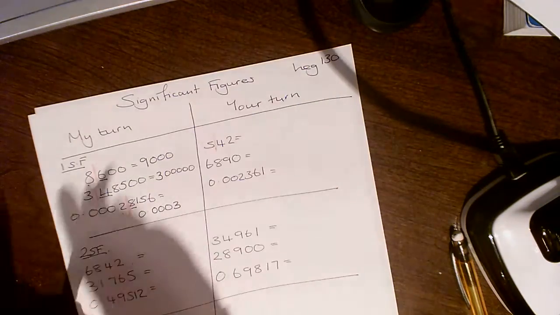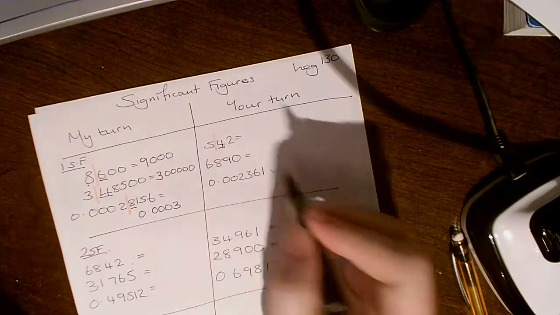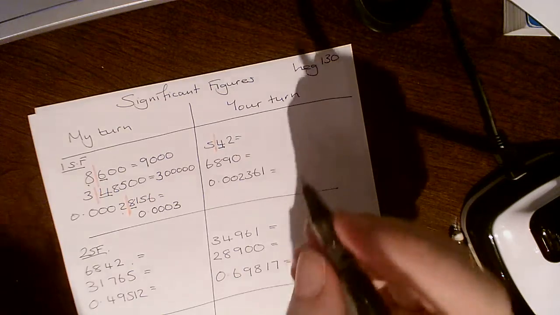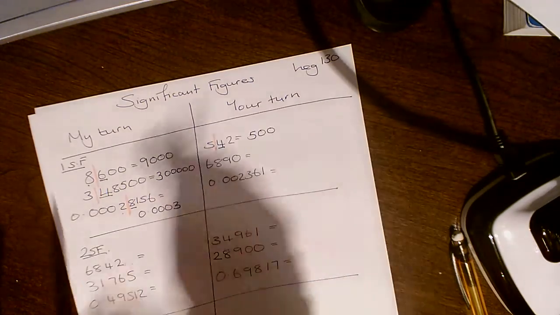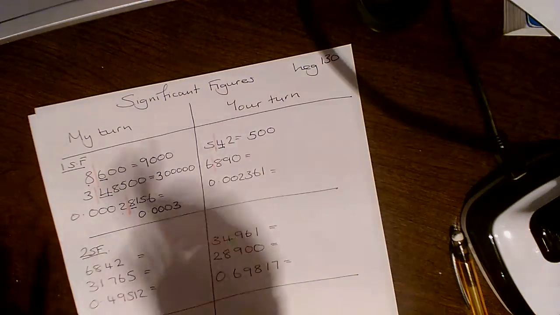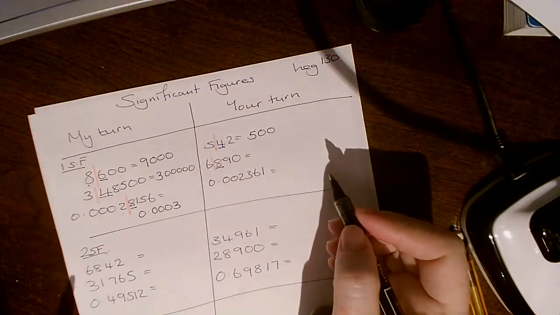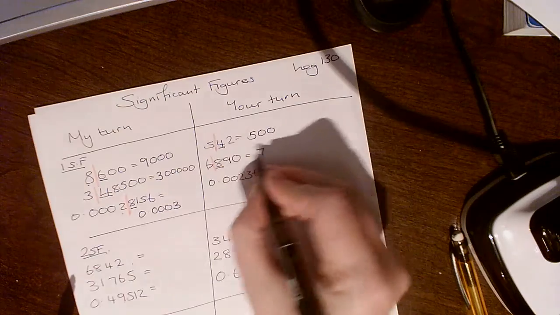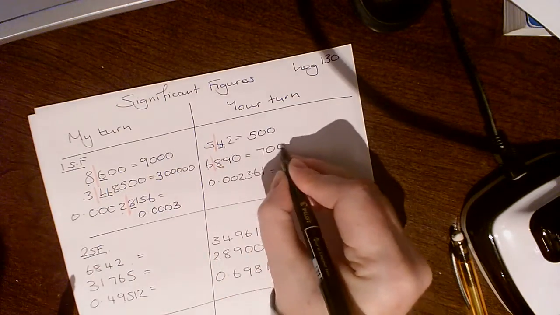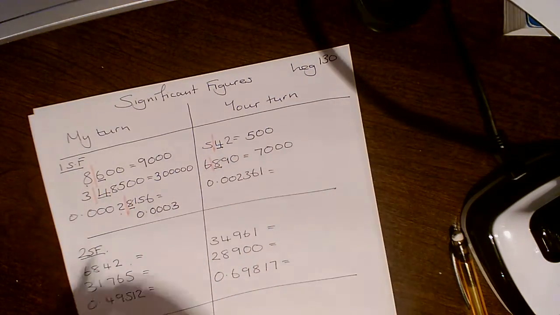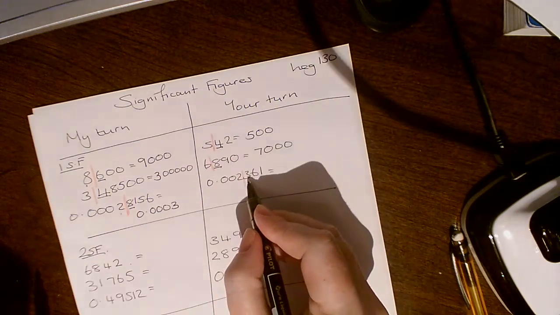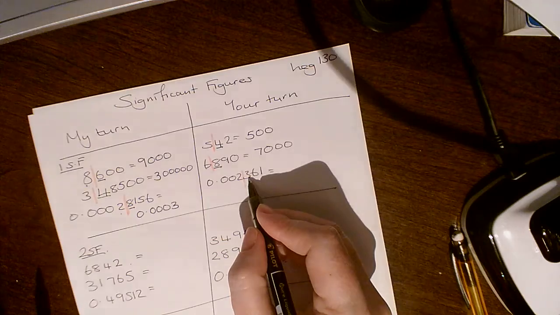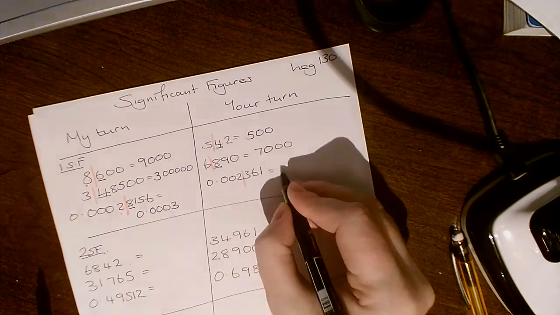So after 1, there's your cut-off point. 4 is less than 5, so that would be 500. Doesn't change. Cut-off point. 8 is 5 or more. That changes to a 7. They become zeros. 3 zeros. Do not include. There's your cut-off point. 3 is less than 5, so there's not going to be any change there.